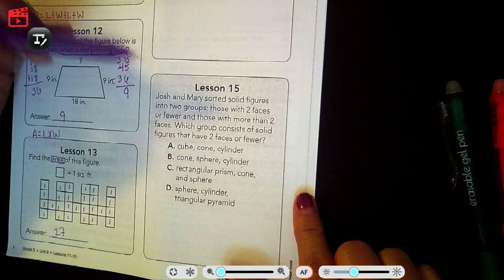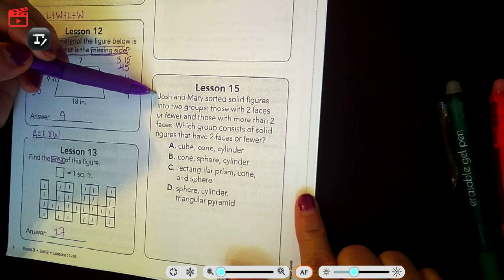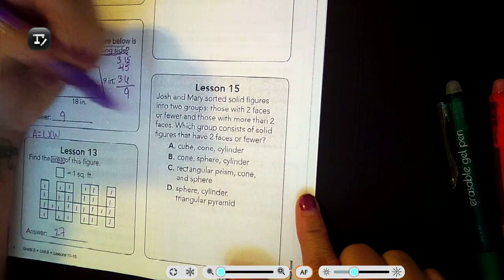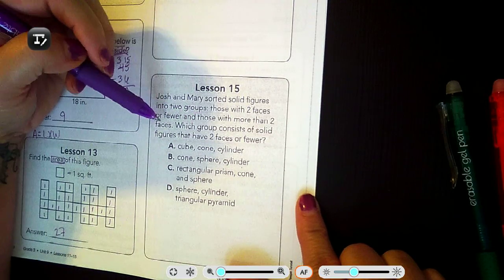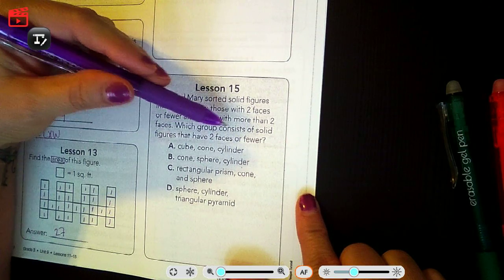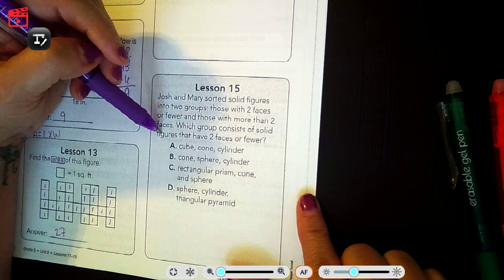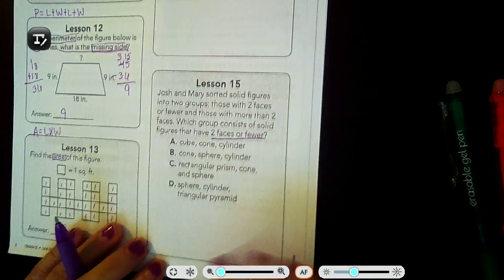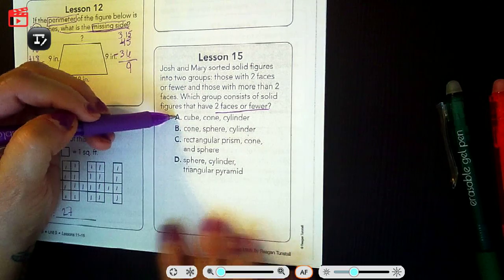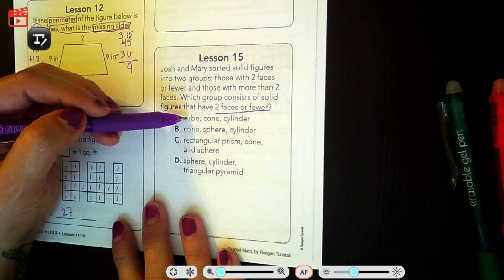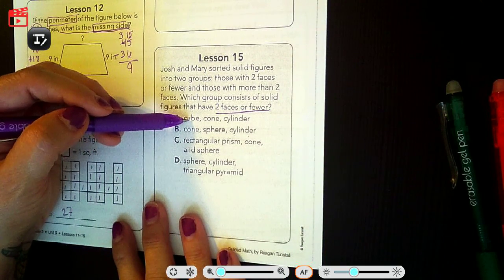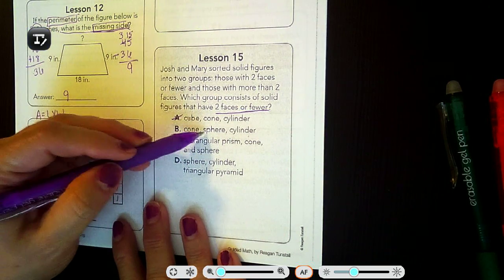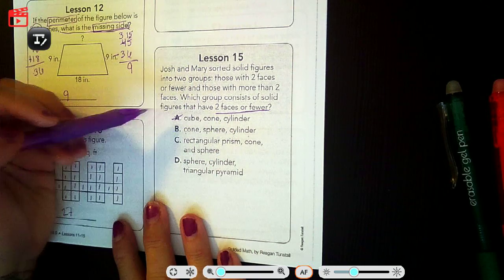Lesson 15. Josh and Mary sorted solid figures into two groups. Those with two faces or fewer, and those with more than two faces. Which group consists of solid figures that have two faces or fewer? So we're looking at two faces or fewer. Does a cube have two faces or fewer? No, and if one is wrong, the whole thing is wrong. Okay, cone, sphere, cylinder. Do they have two faces or fewer?